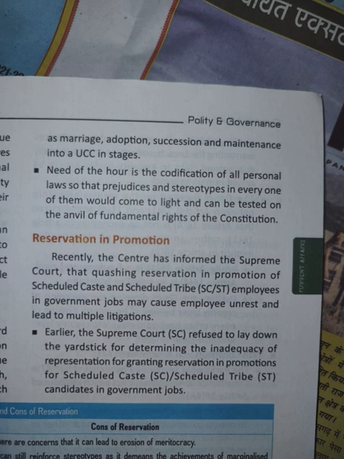The next topic is reservation in promotion. Recently, the centre has informed the Supreme Court that quashing reservation in promotion of Scheduled Caste and Scheduled Tribe employees in government jobs may cause employee unrest and lead to multiple litigations. Earlier, the Supreme Court refused to lay down the yardstick for determining the inadequacy of representation for granting reservation in promotion for Scheduled Caste and Scheduled Tribe candidates in government jobs.